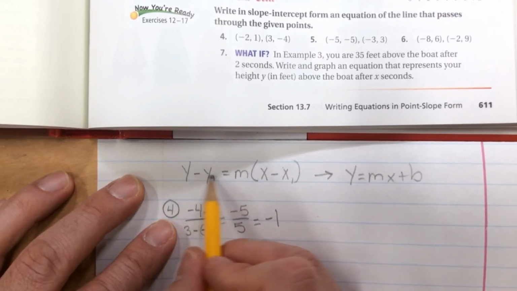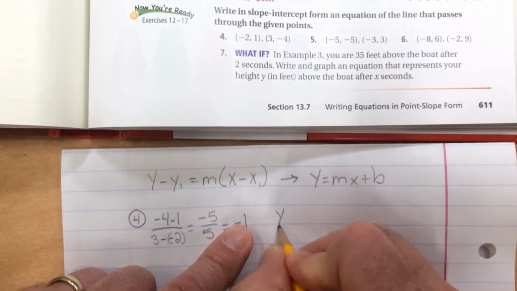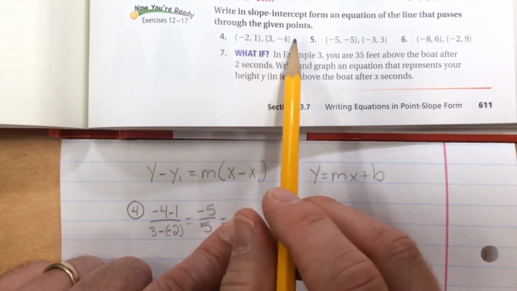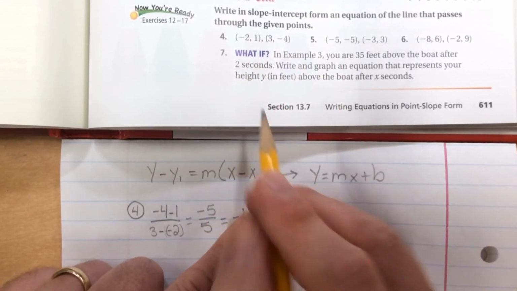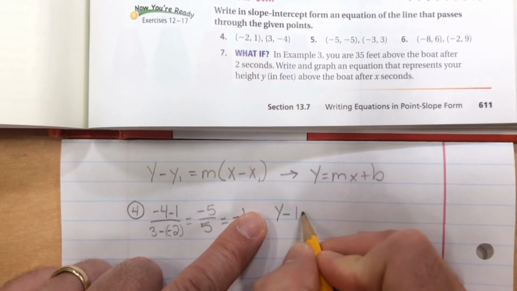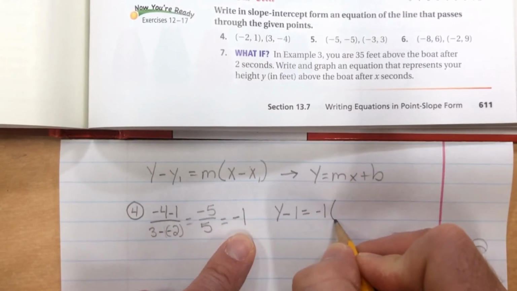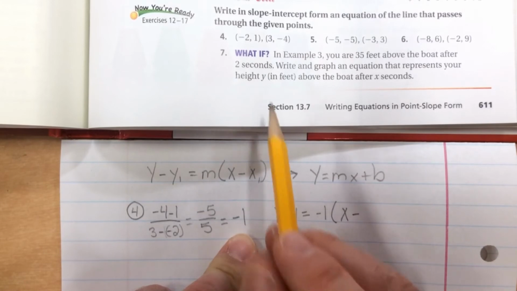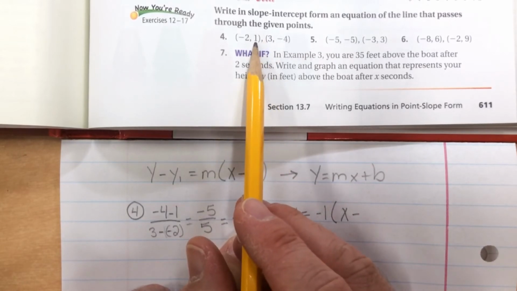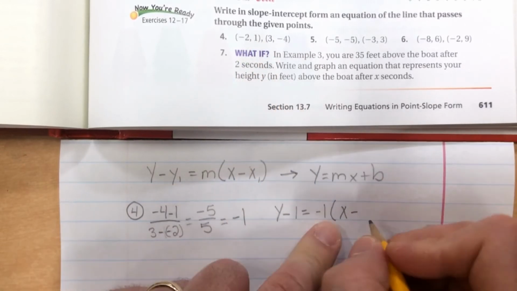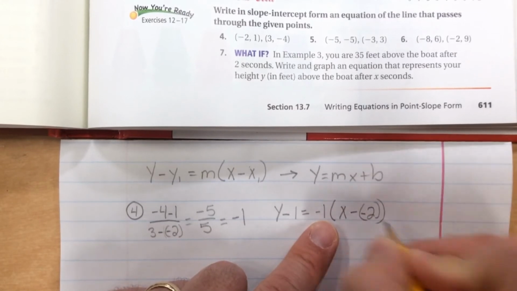So now we can go into this form here. Y minus, and it doesn't matter which one we choose here. Let's just choose the first one. Our y term is 1 equals slope times x minus. Now, since we chose this for our y, we have to choose this for our x, -2.